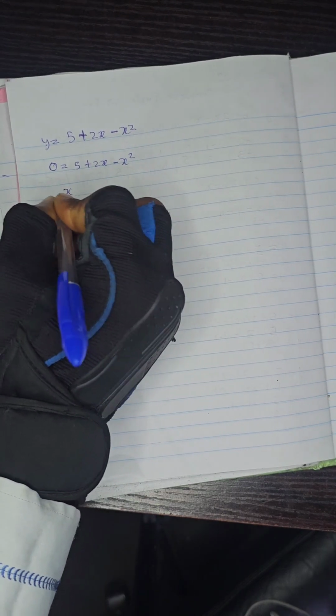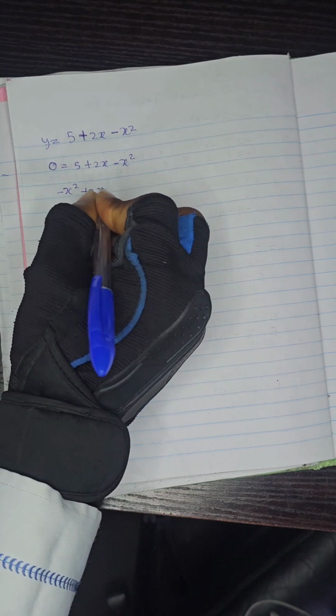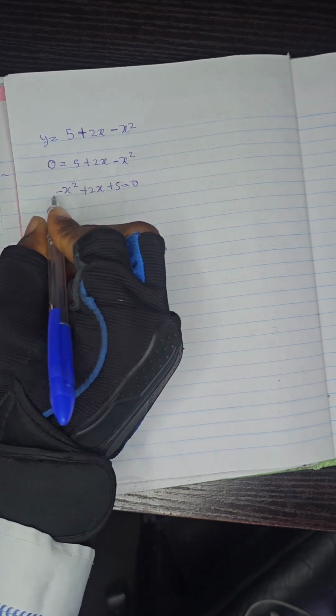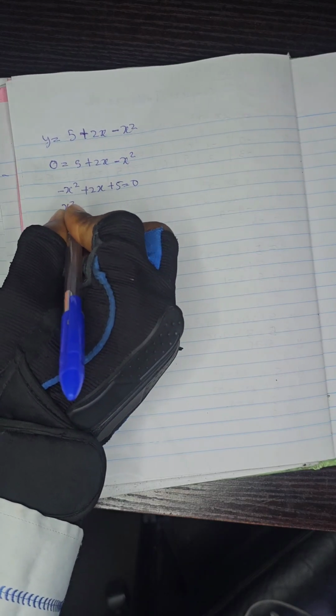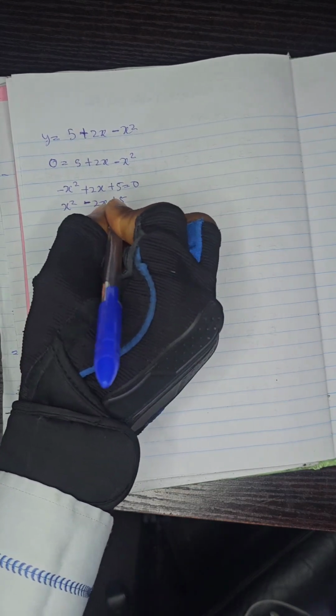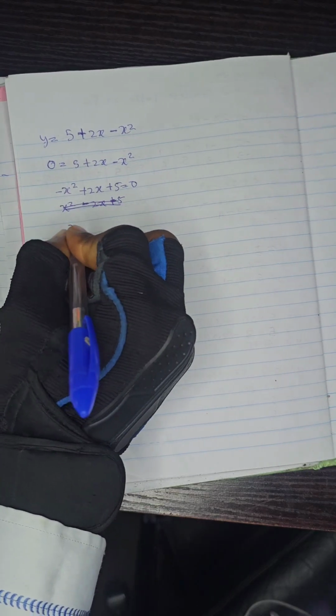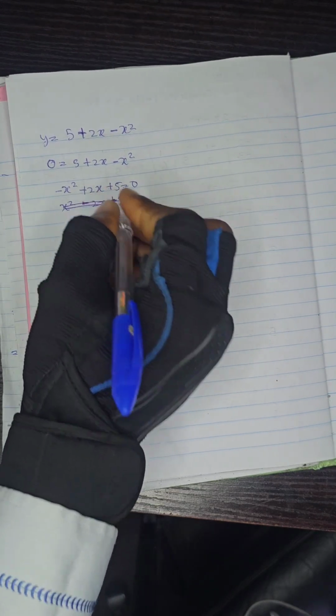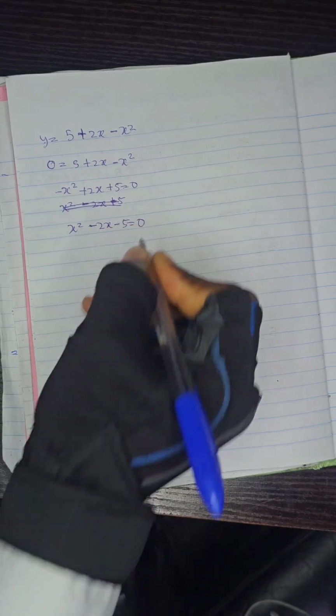I'll have minus x squared plus 2x plus 5 is equal to 0. To remove this negative sign, multiply all of them by minus 1. I have x squared minus 2x minus 5 is equal to 0.